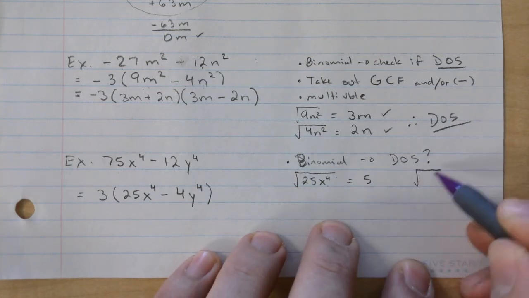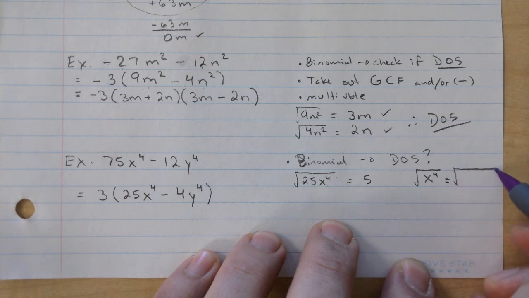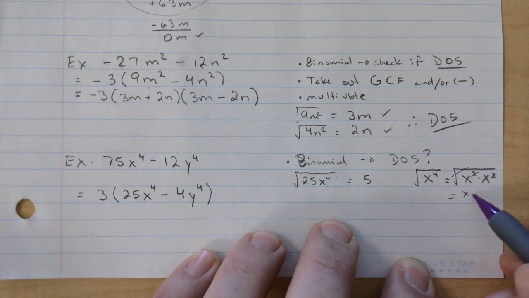Just an aside. Square root of x to the 4 can be written as x squared and x squared, isn't it? So if these powers can cancel with that root, what are you left with? x times x, which is x squared.